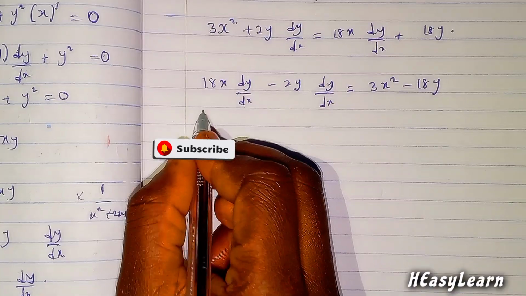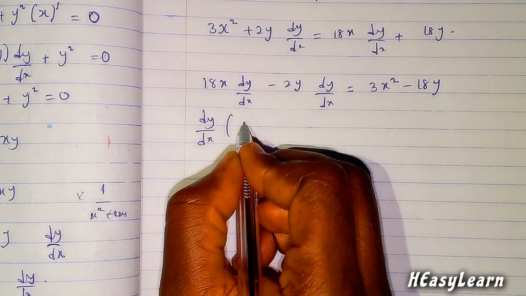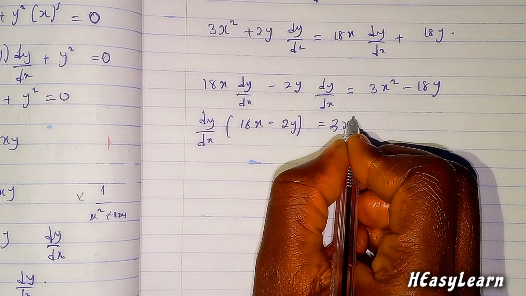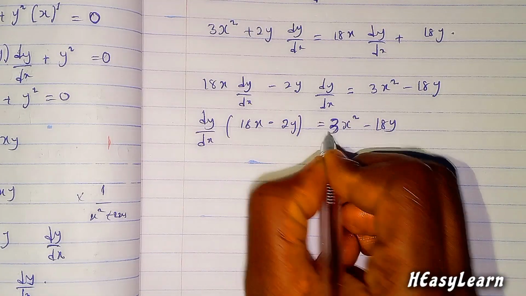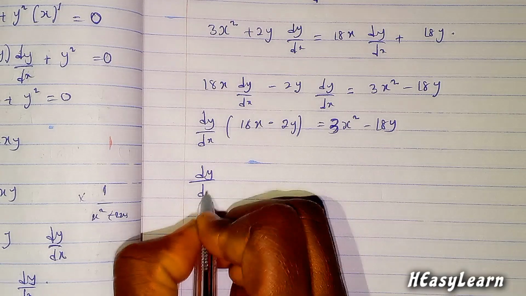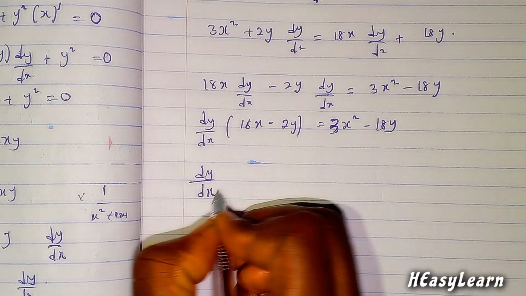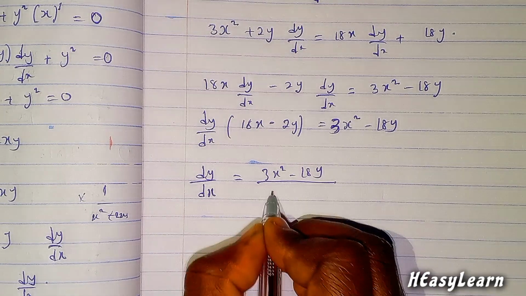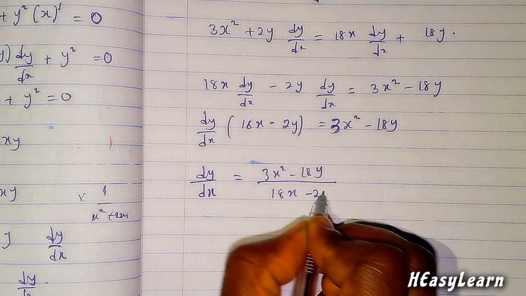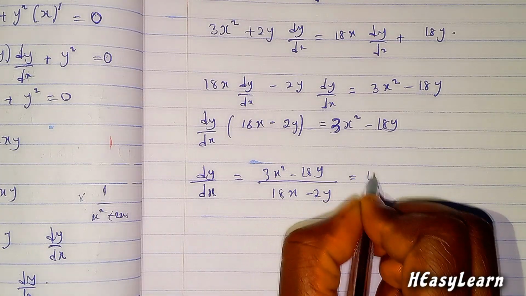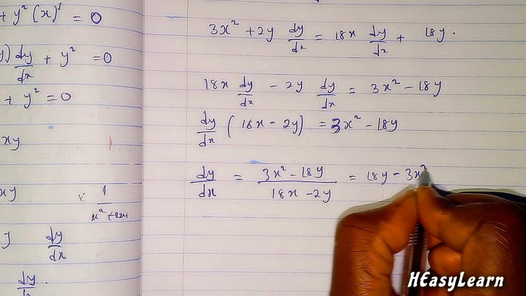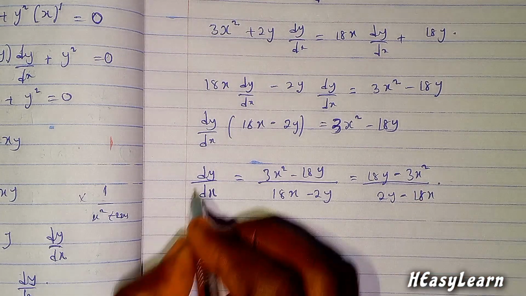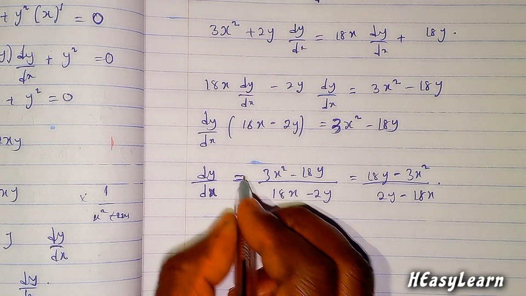So dy/dx is common. Factor the dy/dx out. This is 18x minus 2y, multiplied by dy/dx, equals 3x square minus 18y. Multiply both sides by 1 over 18x minus 2y. This is the same thing as 3x square minus 18y divided by 18x minus 2y. This is the same thing as 18y minus 3x squared divided by 2y minus 18x. So this is how to differentiate implicitly.